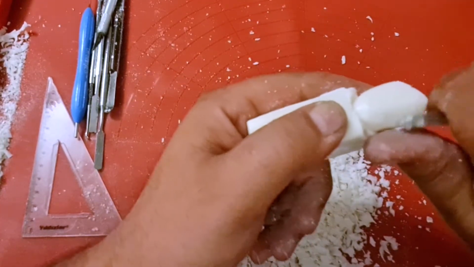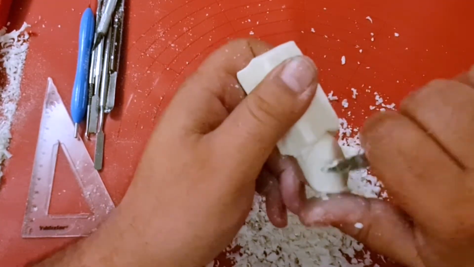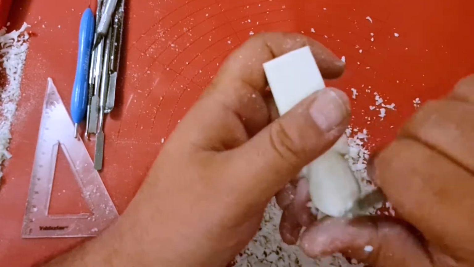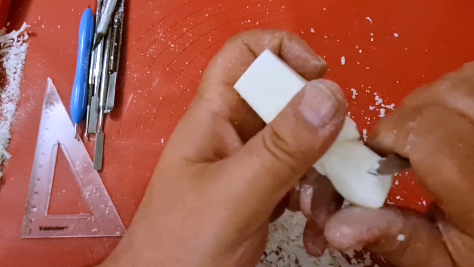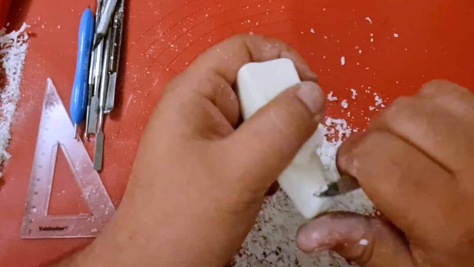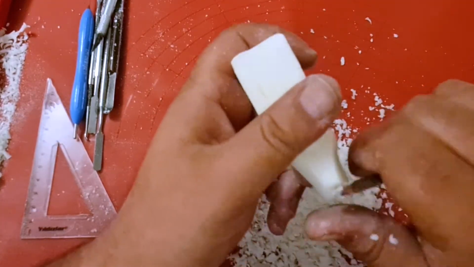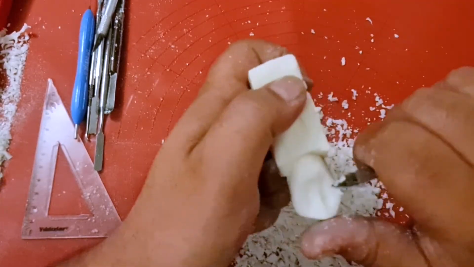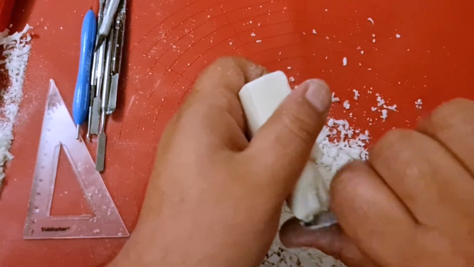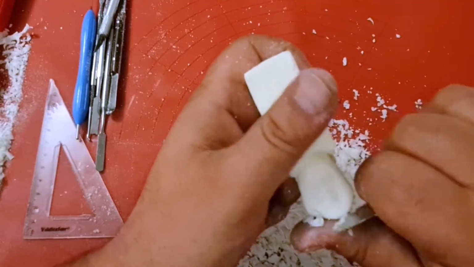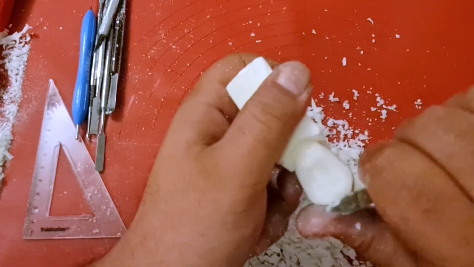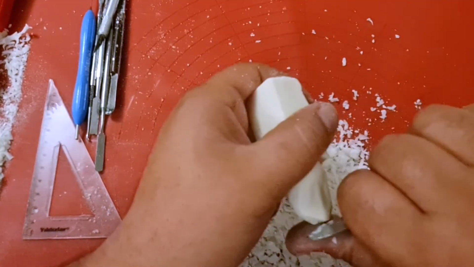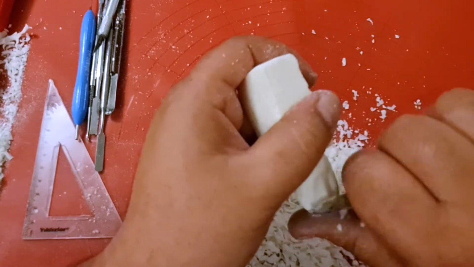So this tooth works under a really big level of stress. That's why it has the longest root, and with this longest root it has the best anchorage inside the jaw bones.